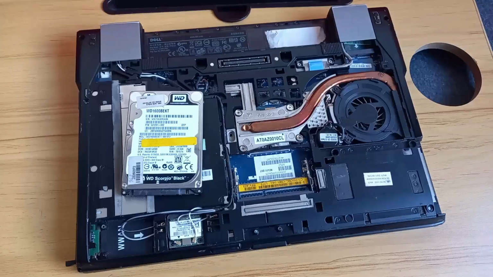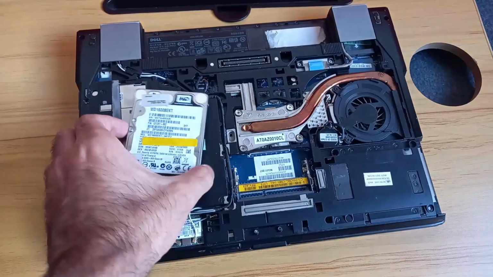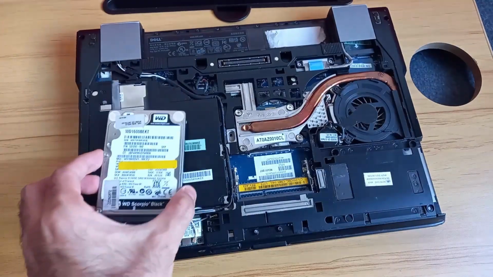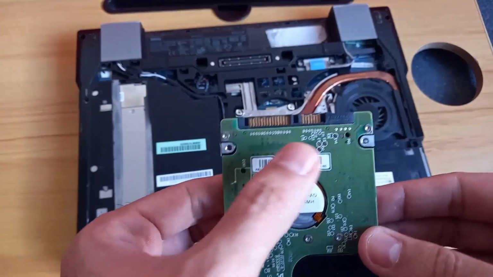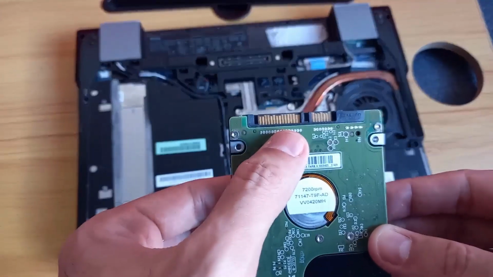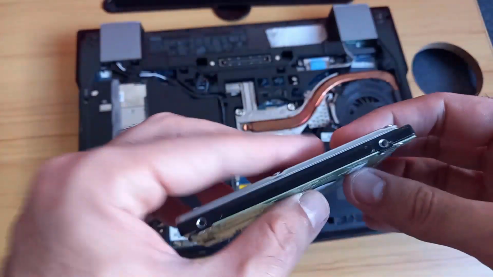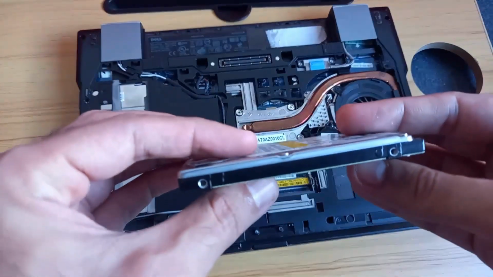So, as a first step, we need to open our laptop and extract the hard disk of it. This is step one. As a second step, I'm going to check the type of connector. So this type of connector, it's called SATA connector, and my hard disk, it's 2.5 inches.